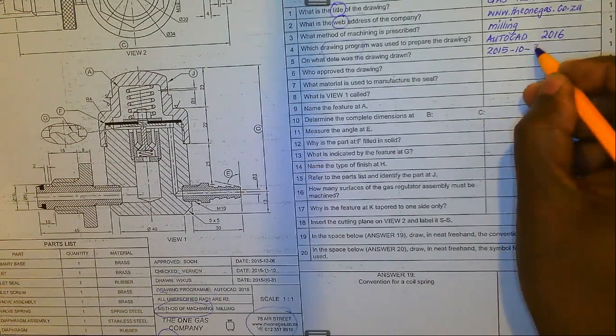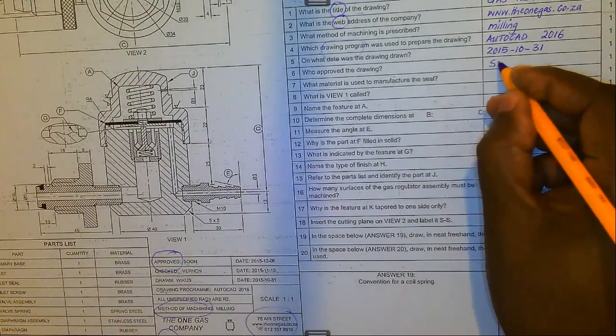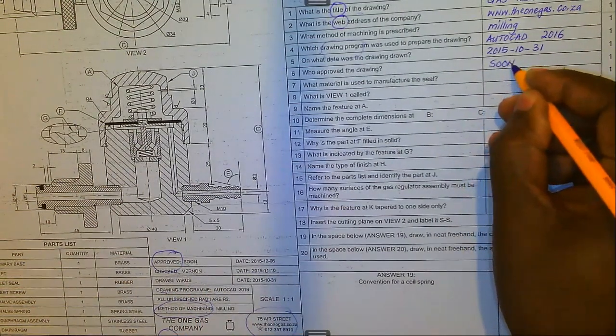Like that. Who approved the drawing? Again, you look for the keyword. The keyword there is approving. So we want to make sure that we look for that, and there it is in terms of approving. We see that it is on. So you are going to write that S-O-O-N, soon.